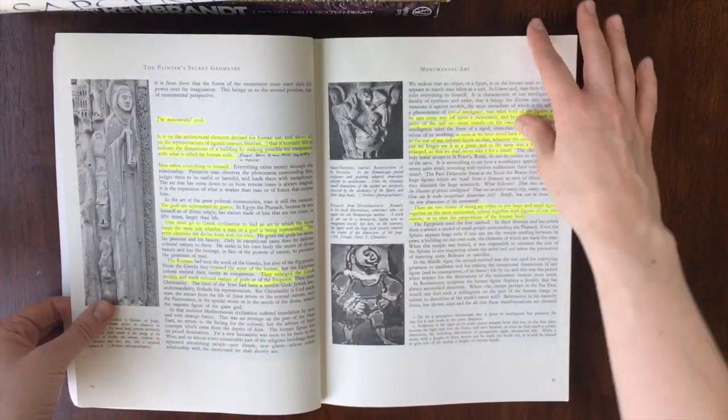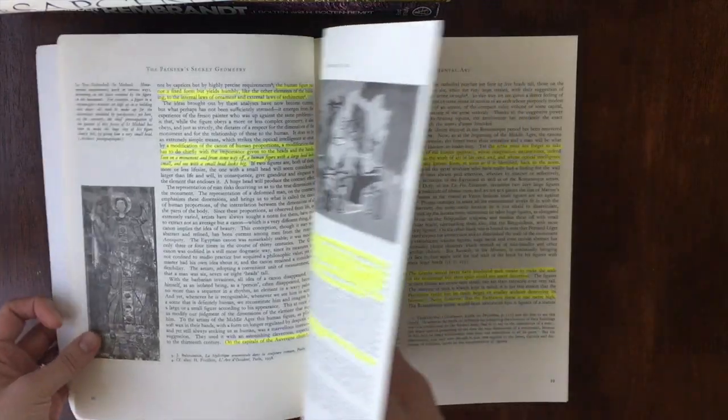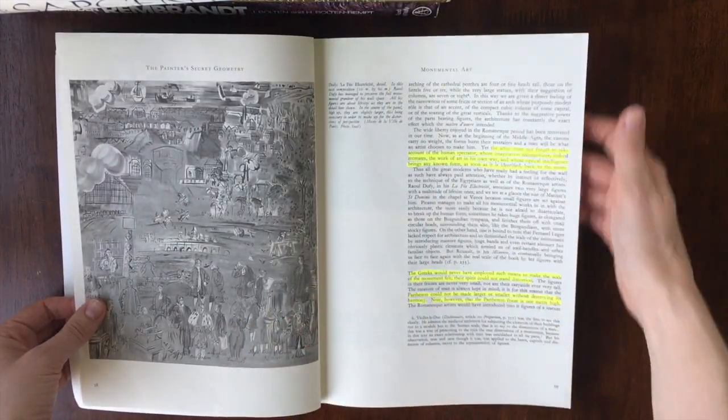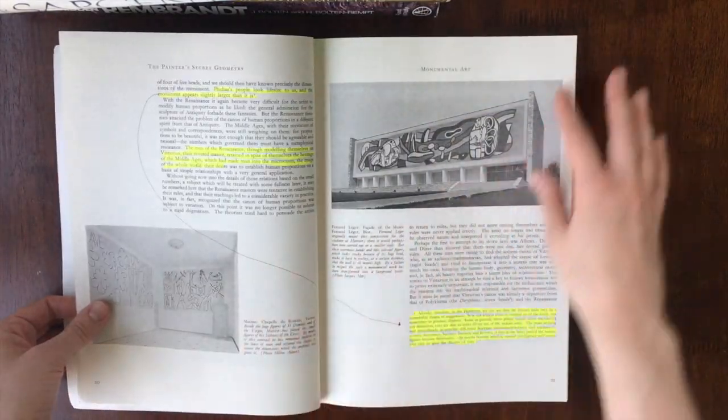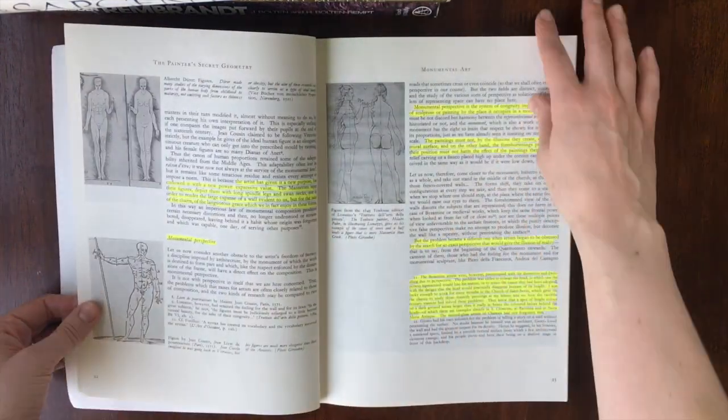Monumental Art. This chapter discusses different techniques of how you can tweak the proportions of a person to make them look dwarf-like or giant-like, and also to make the space that they're in look either big or small.